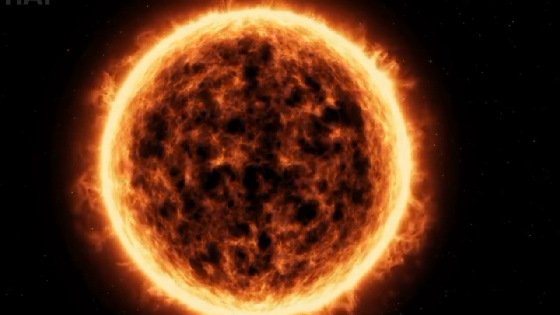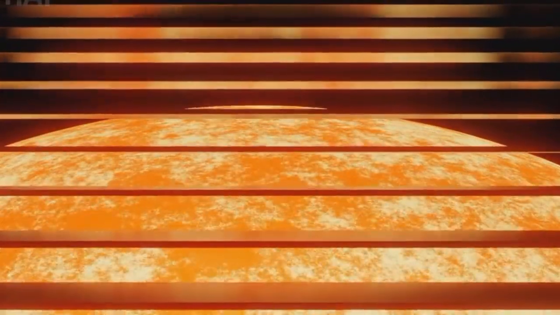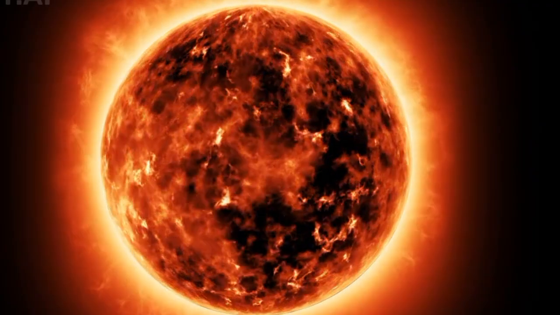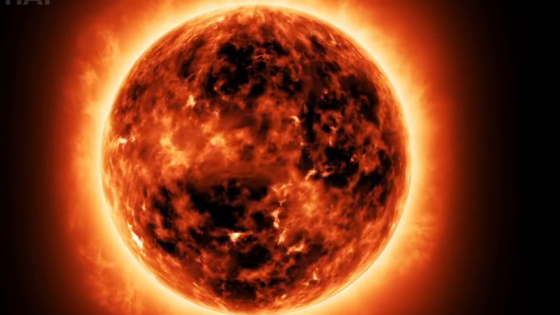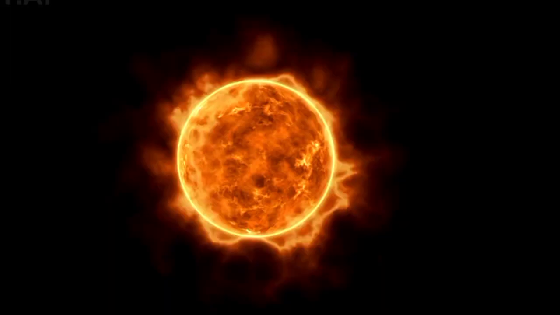4. Structure. The Sun has several layers. Core, the innermost layer where nuclear fusion occurs. Radiative zone, the layer surrounding the core, where energy is transferred outward through radiation. It takes thousands of years for energy to travel through this zone. Convective zone, above the radiative zone, hot plasma rises and cools in a convection process.